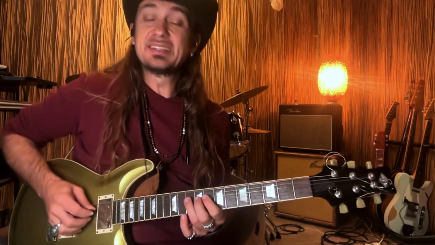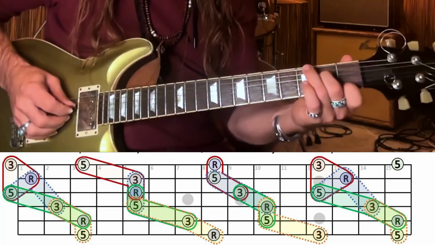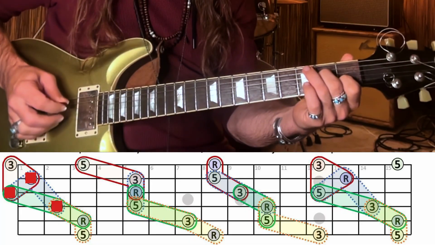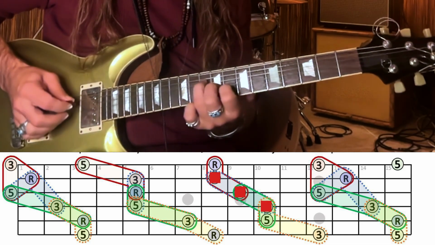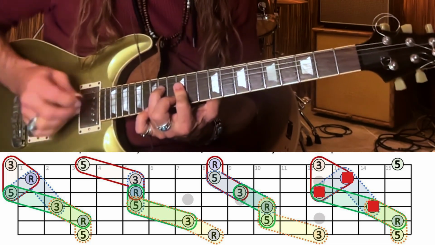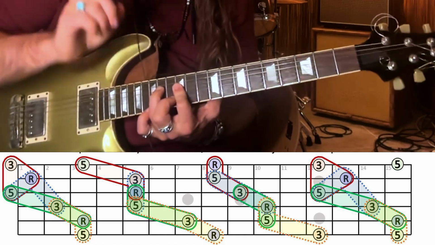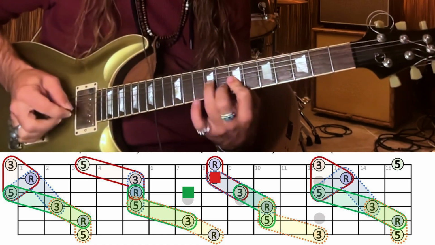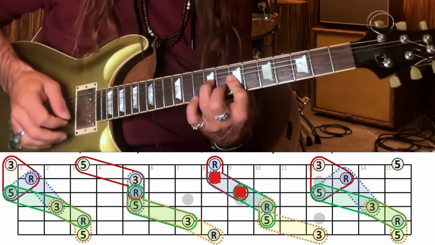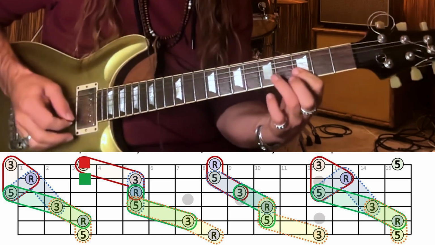Instead of doing the C major triads that we can get by following this diagram, 3 notes, we can now add a 4th note, that D note, and play like this.